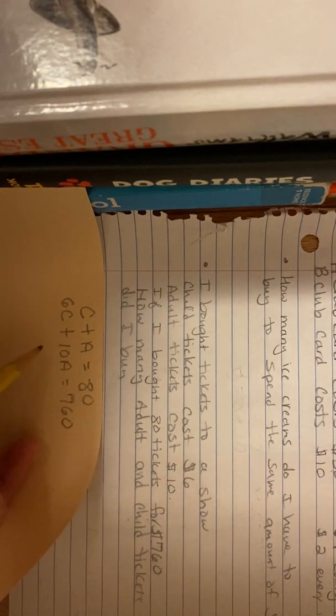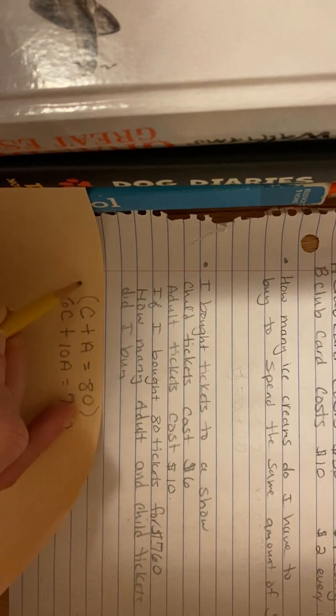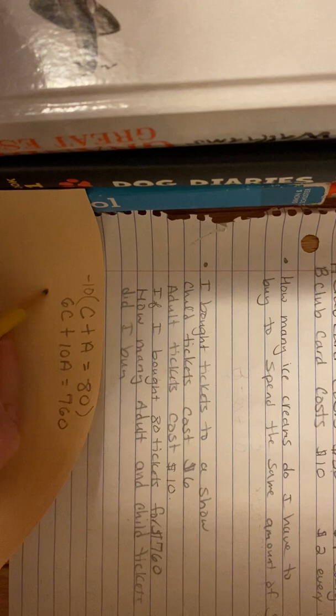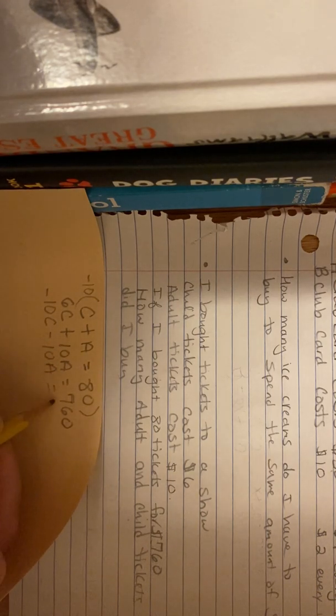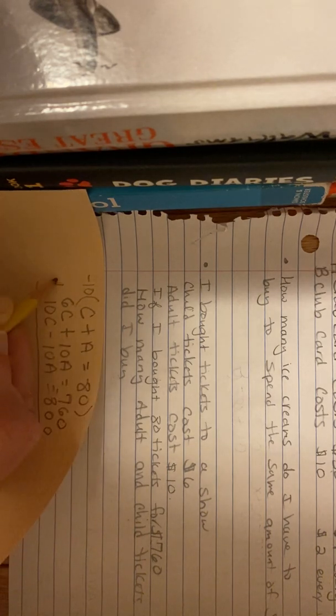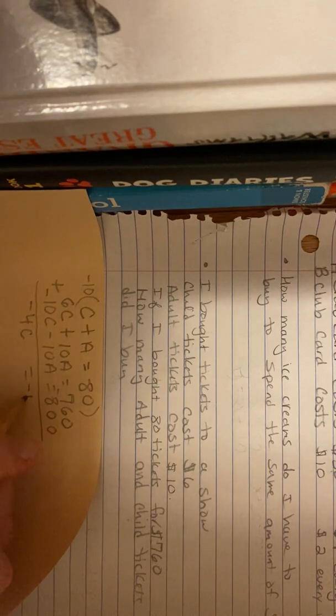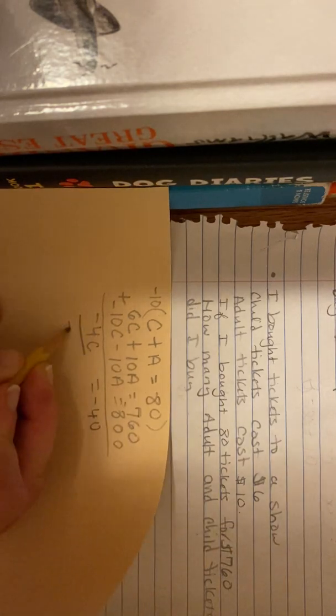Okay, well, I'm going to solve this by using elimination. So multiplying by 10 is a lot easier for me. So I'm going to multiply this entire row by -10, because remember, I want these to cancel out. So the top row ends up being -10c minus 10a equals -800, sorry. I'm going to add that going down. So I have -4c equals -40. Divide both sides by -4.